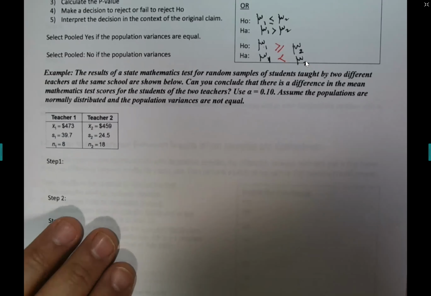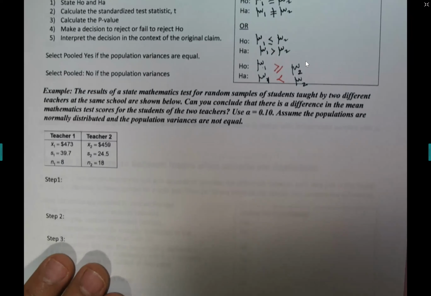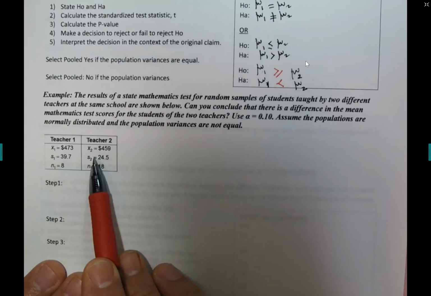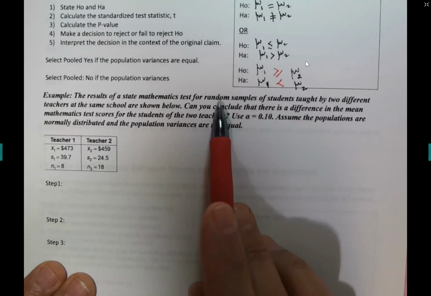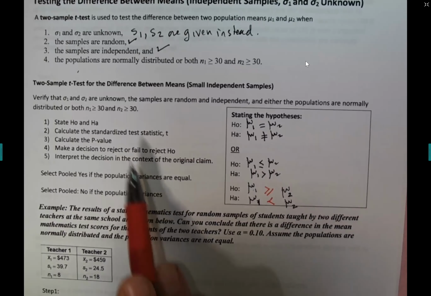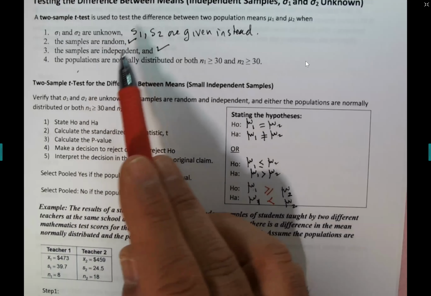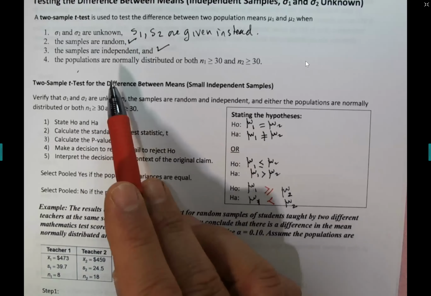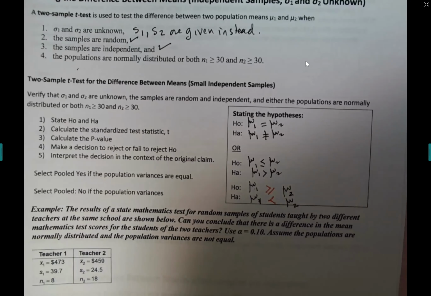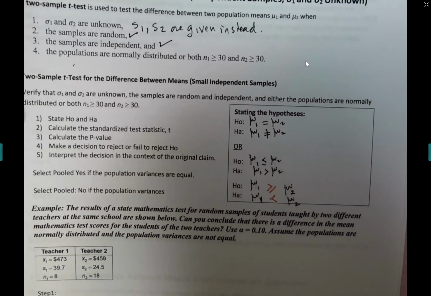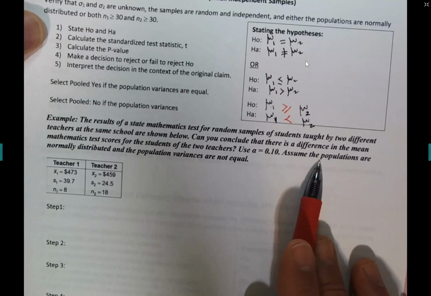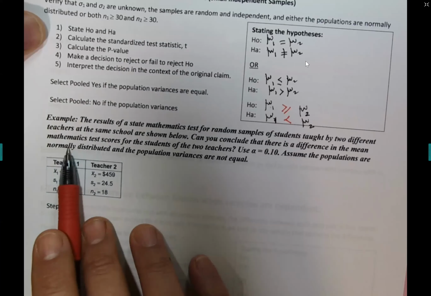Okay, let's see if the conditions of the test are met. Sigma 1 and sigma 2 are unknown, guys. He gives us S1 and S2 instead. He says random samples, so the samples are random. They are independent. Yes, two different teachers, two different groups. Are they normally distributed? Yes? They are not normally distributed. No, they are. I thought because they're under 30 though. No, but once the population is bell-shaped, that's good enough.